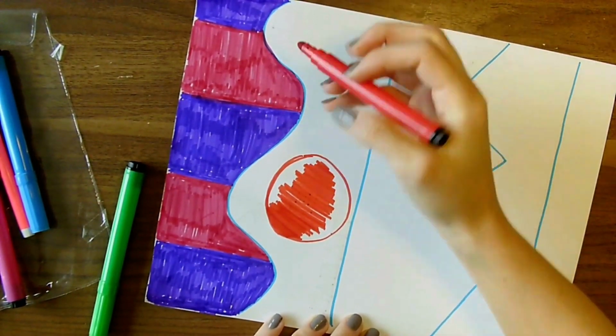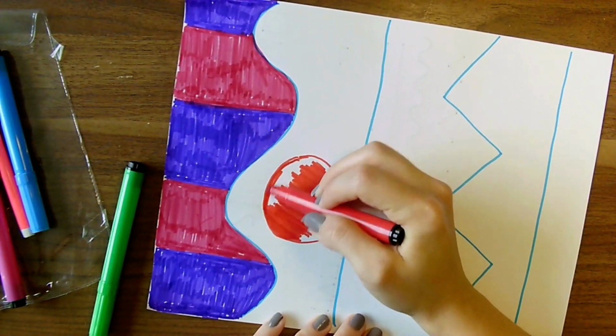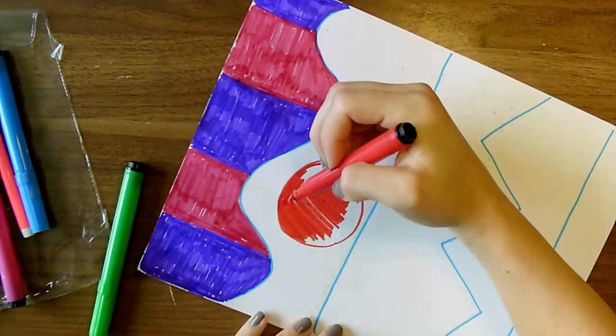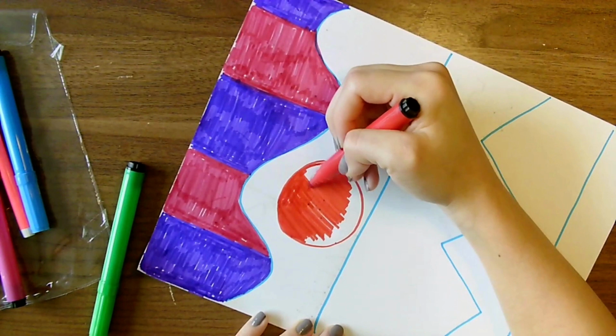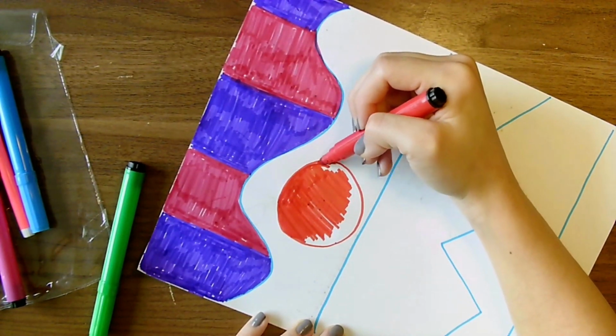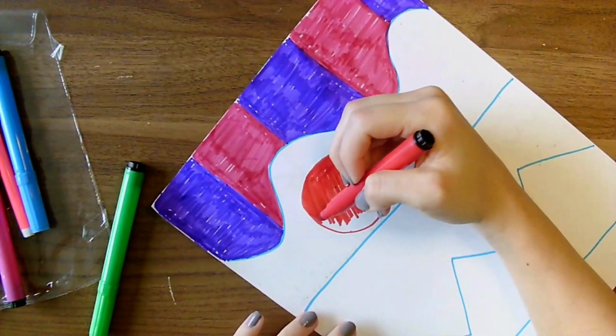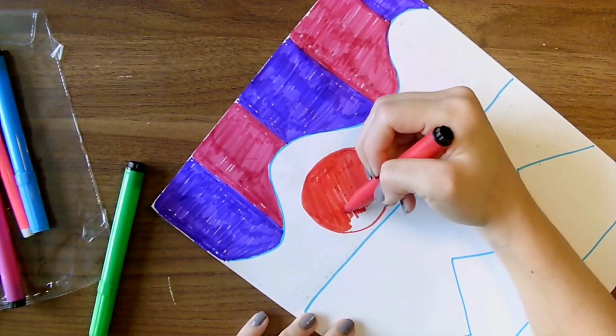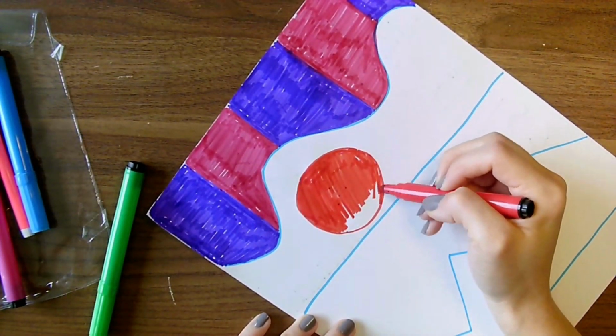And I'm just going to color them all in red, and I chose to leave the background white for this one. Later on I go in and I add some other details to make it more interesting, but for right now I am just doing a few red circles.